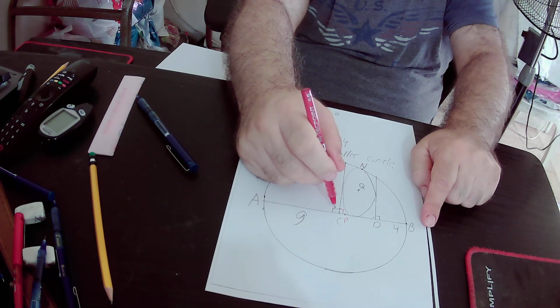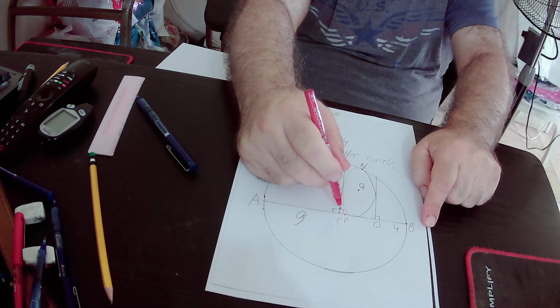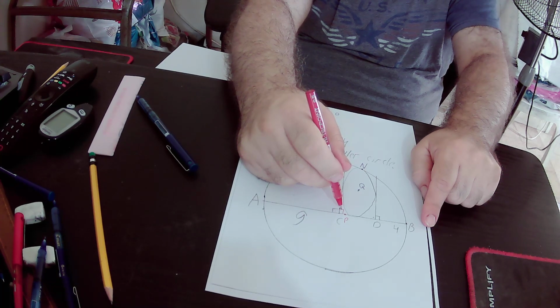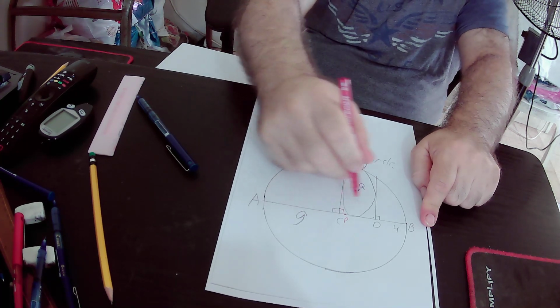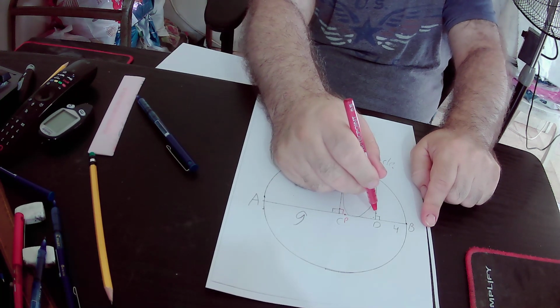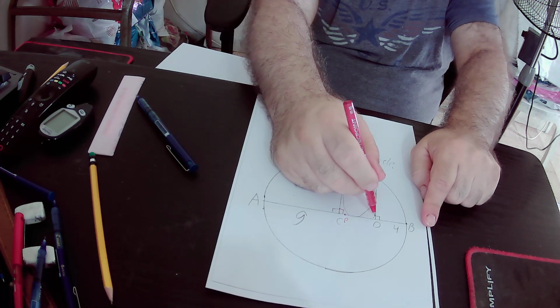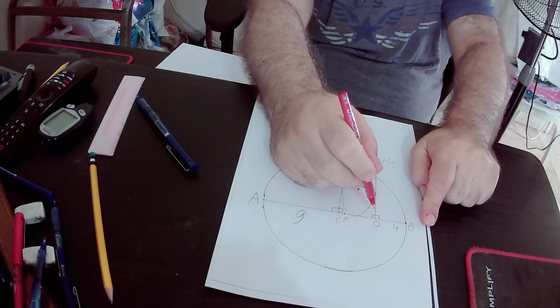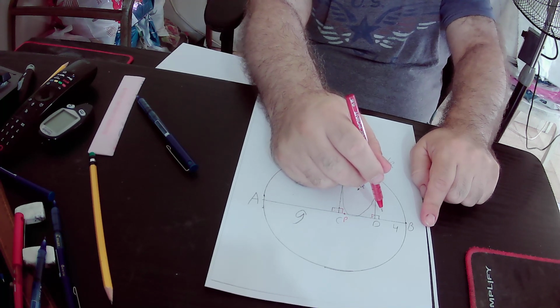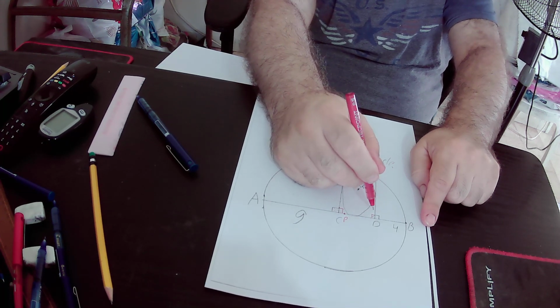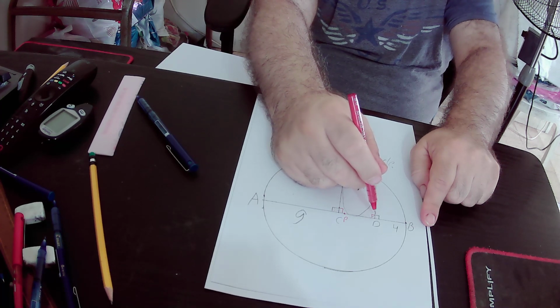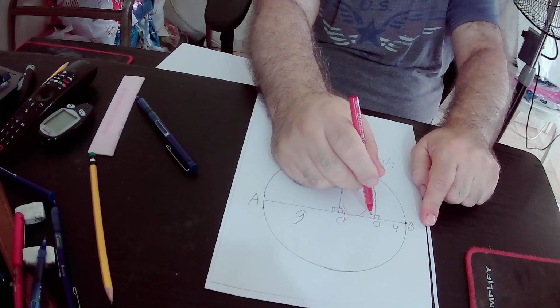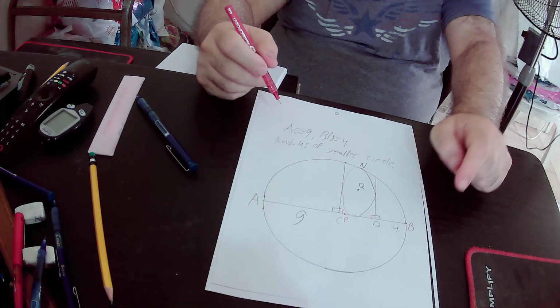For if this angle is 90 degrees, the other angle also must be equal to 90 degrees. And for the same reason, this angle also equals 90 degrees, because the sum of the angles in any straight line in the upper side equals 180 degrees. So if this angle is 90 degrees, this angle is also equal to 90 degrees.